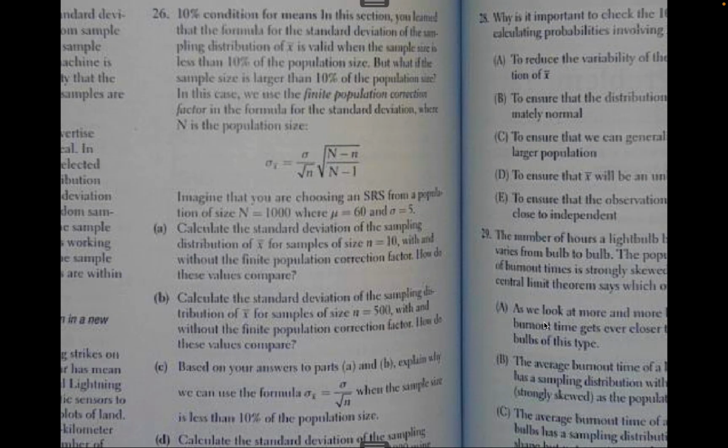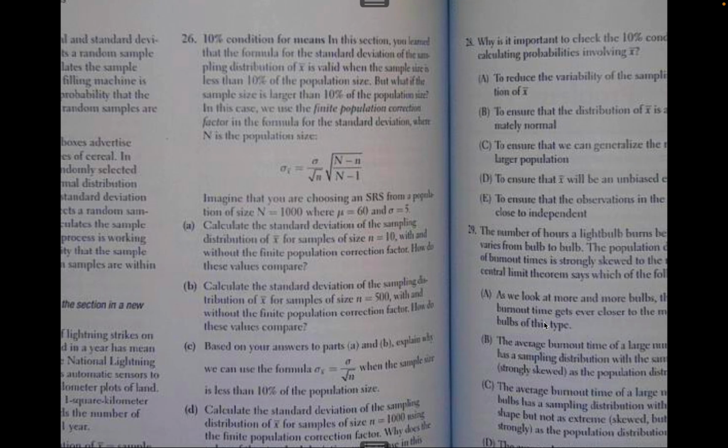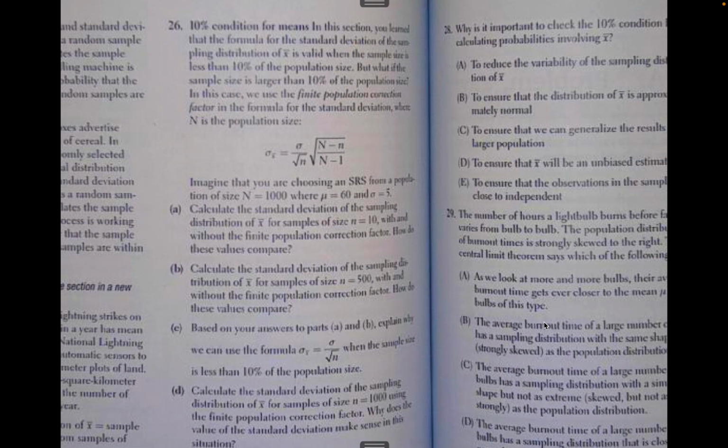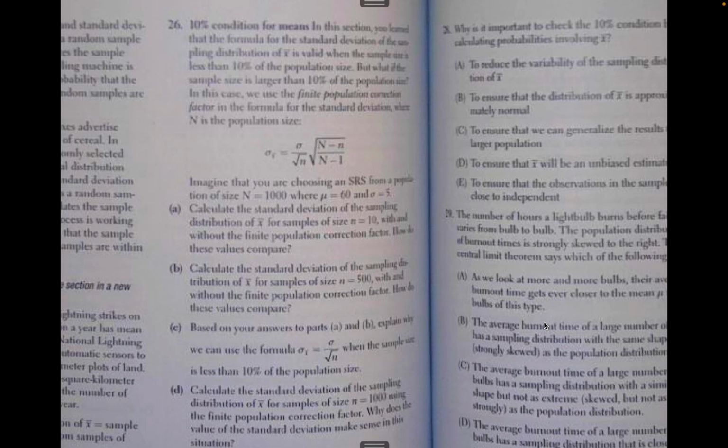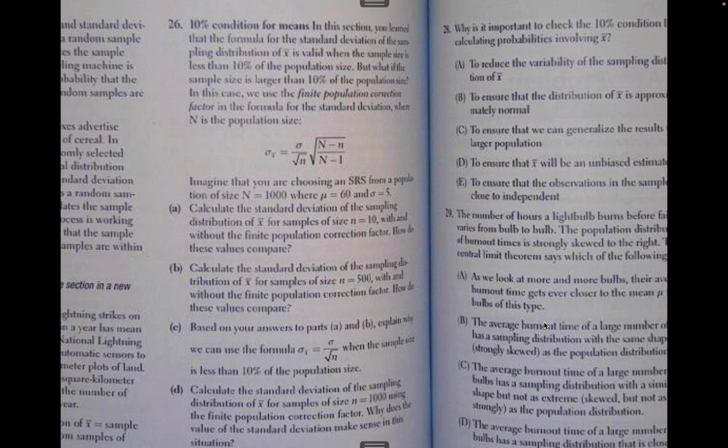Unfortunately, it's pretty big. If you wanna pull up the online book and look at it that way, this is number 26 in section 5D. It's page 516. So I want you to just attempt this problem right now.